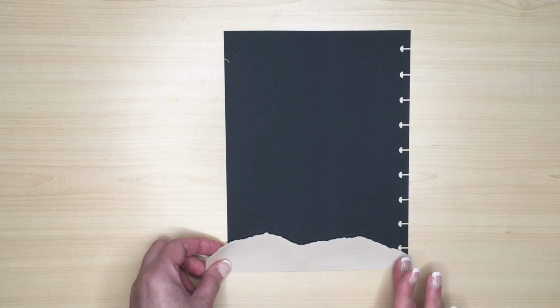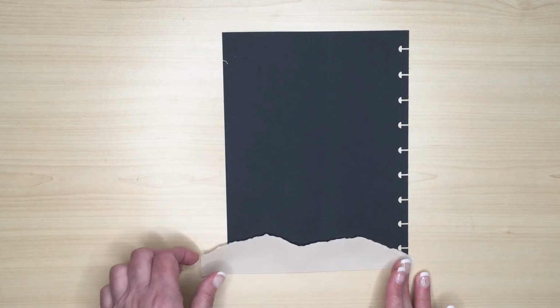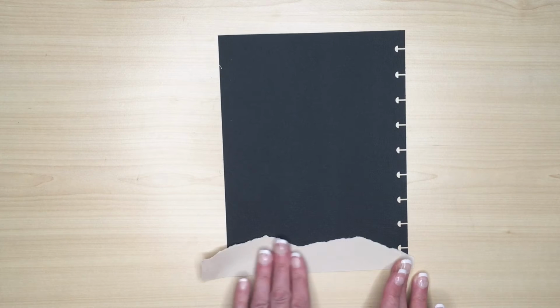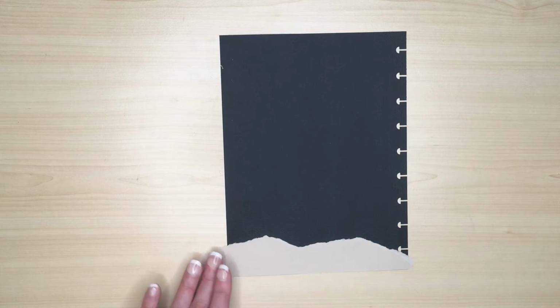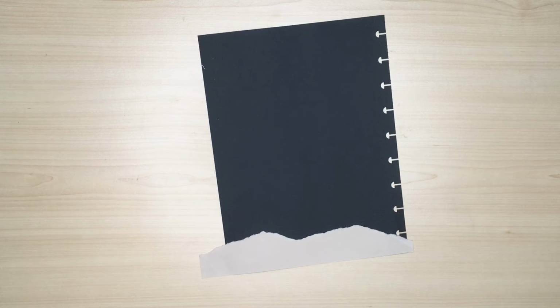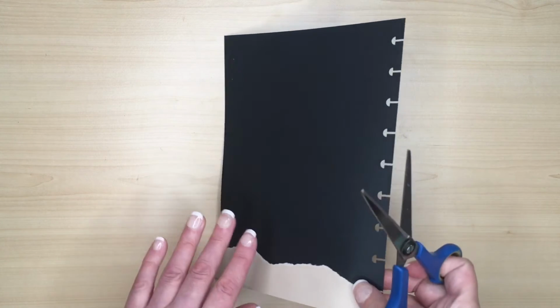Just getting this straight. And I don't have that tool. So I've just made sure I've left it uncovered. I'll trim off the excess now.